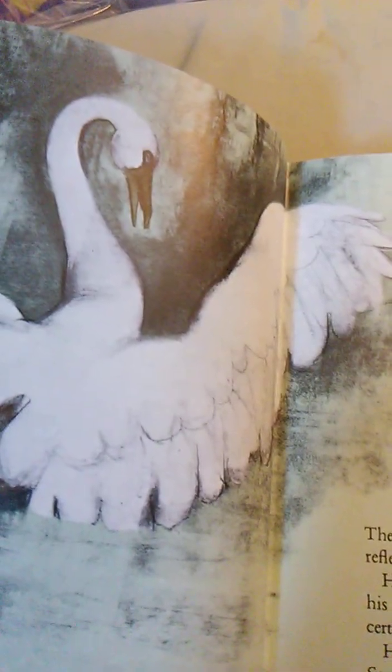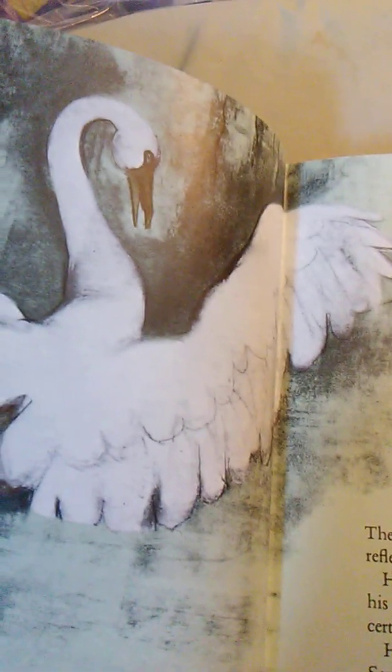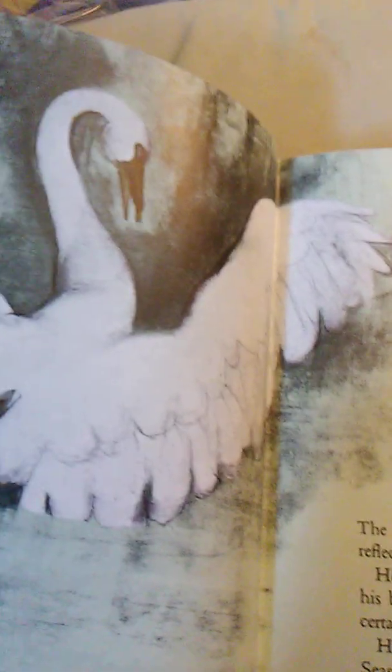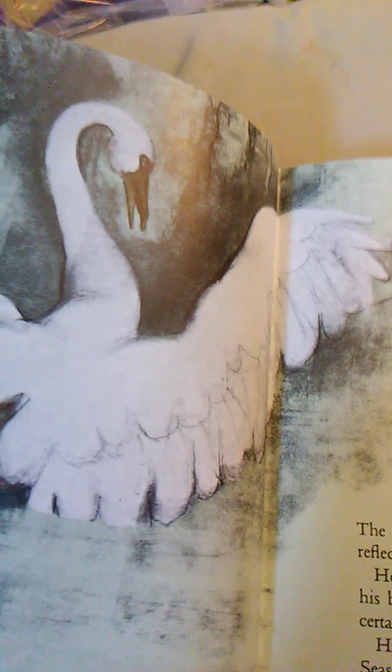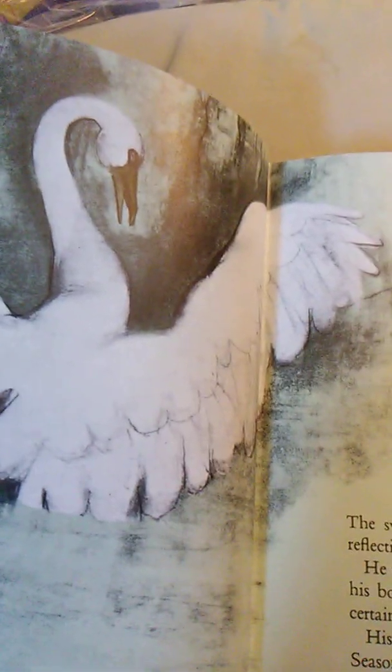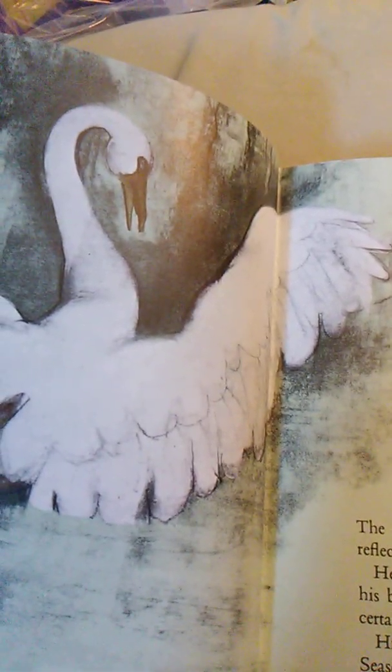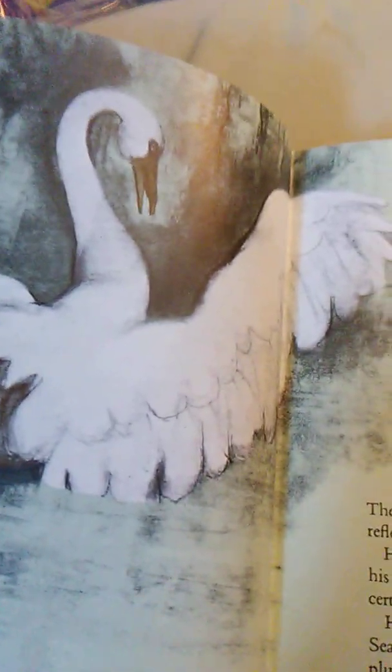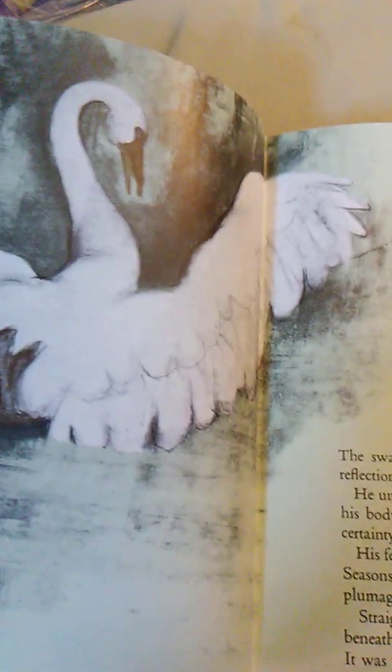The swan arched his supple neck towards the water and gazed at his reflection for a long time. He understood the reason for his weariness and for the cold that gripped his body, making him tremble as though it were winter. With absolute certainty, he knew that his hour had come and that he must prepare for death. His feathers were still as white as they had been on the first day of his life. Seasons and years had passed without a blemish appearing on his snowy plumage. He could go now, and his life would end in beauty.